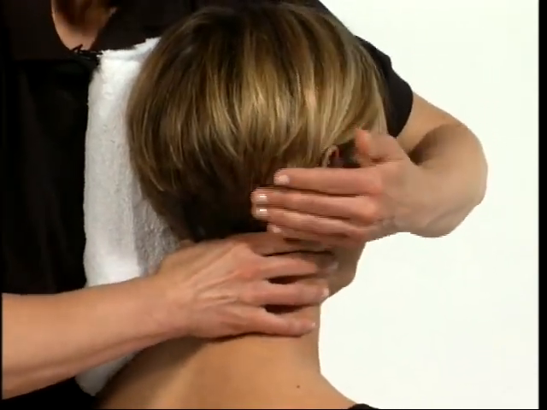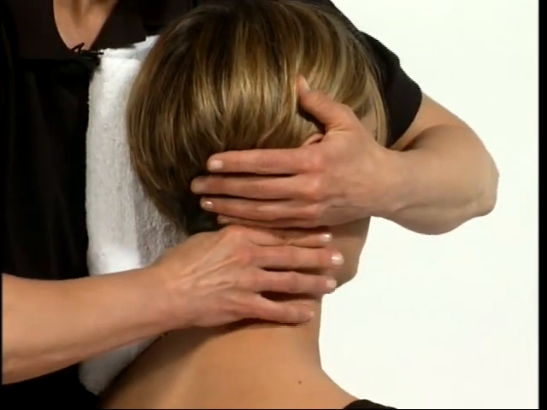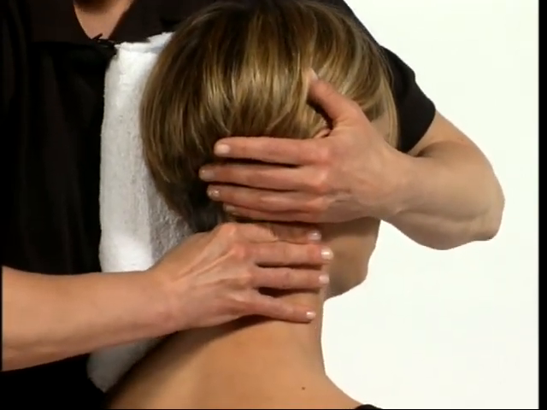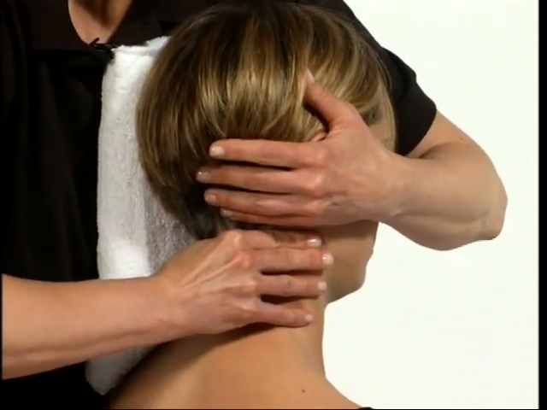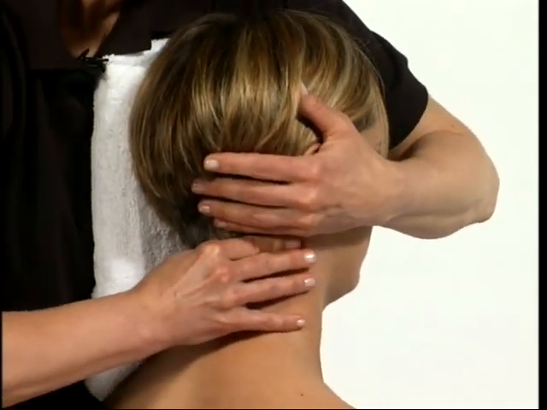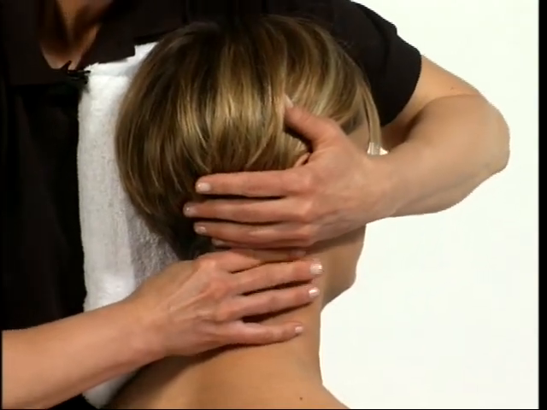Moving up to C0 or occiput C1, I can do the exact same technique. Wide grip for the obliques, narrow grip for the recti.